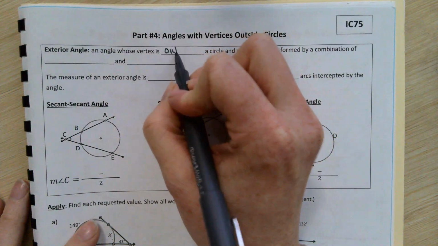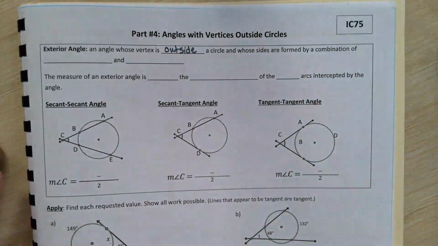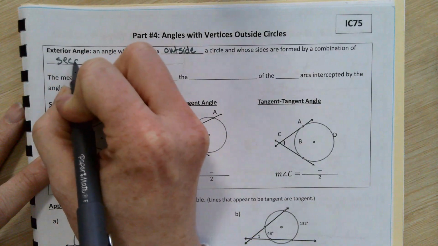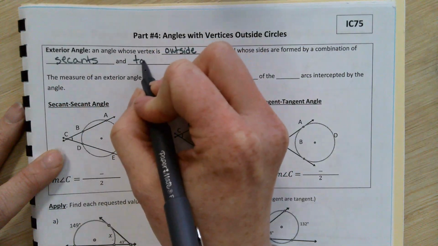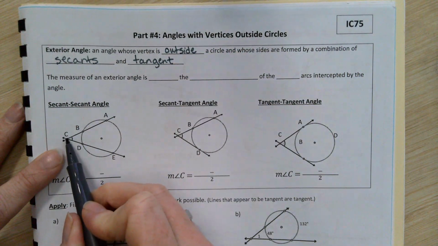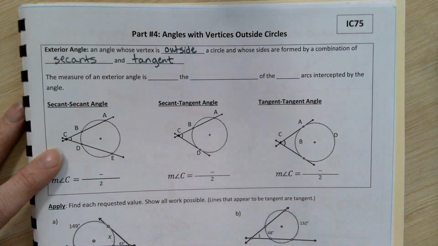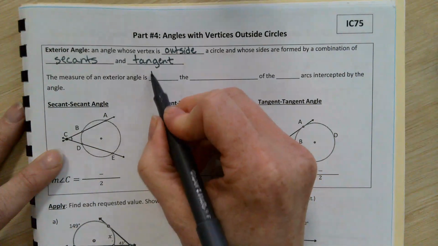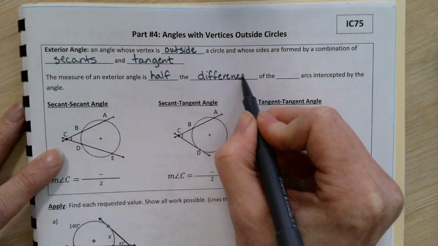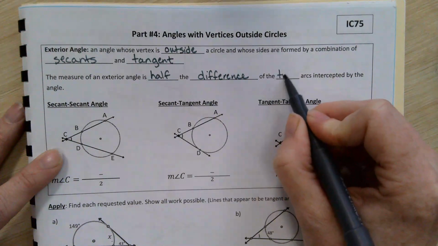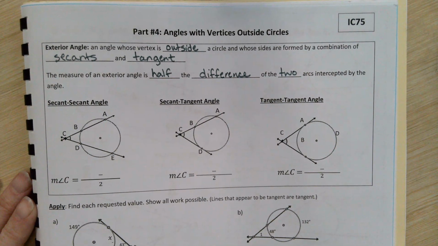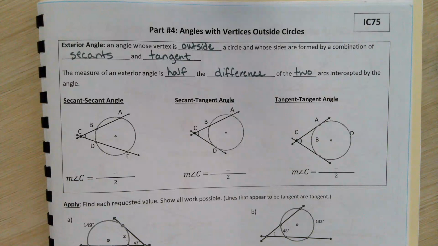They're going to be, like I said, angles whose vertex is outside the circle, and that means that the sides of the angle are going to be formed by a combination of secant lines and tangent lines. Anytime we have a vertex that's outside the circle, we're going to calculate the measure of the angle the same way. It's going to turn out to be half the difference. Difference is a word that indicates subtraction of the two arcs that are intercepted by the angle. So again, like our angles that are inside the circle but not at the center, there'll be two arcs involved.